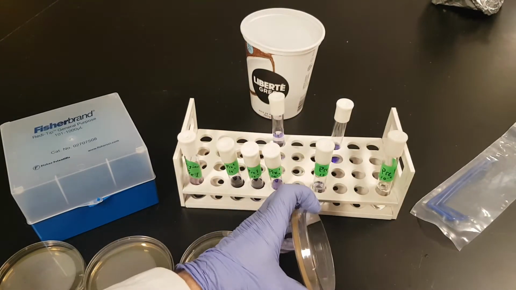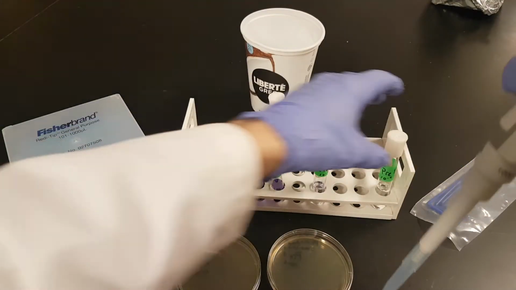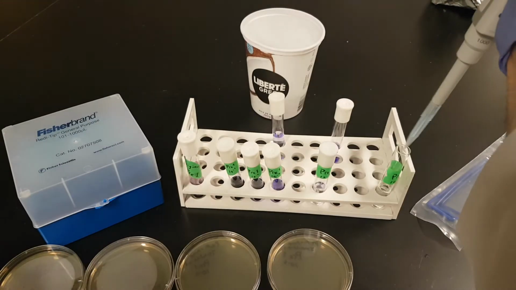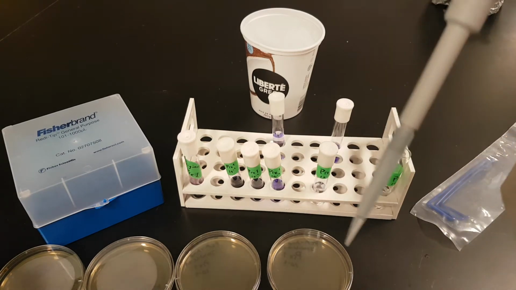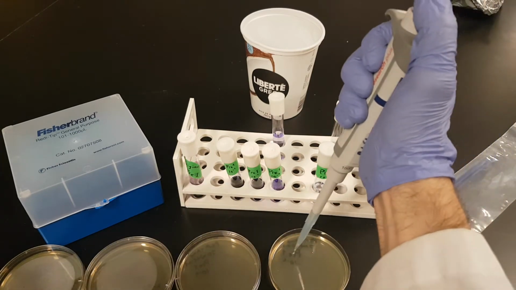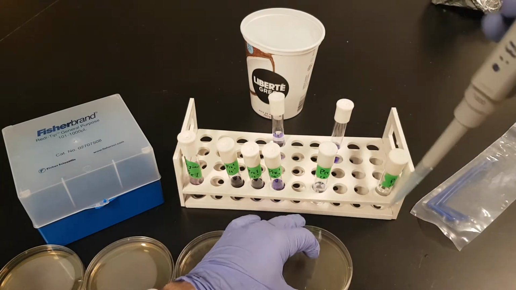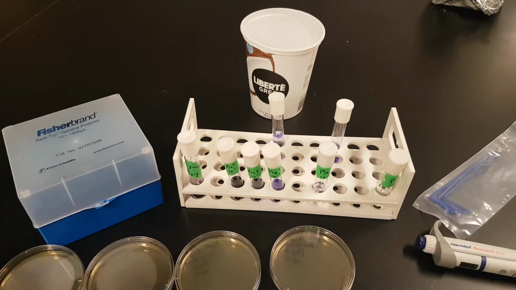10 to the minus 6. Tip. Go into the 10 to the minus 5 sample. Draw. Make sure there are no air bubbles. We're good. And then dispense. Okay. That's it. We've put 1/10 of a milliliter on each of our plates here.